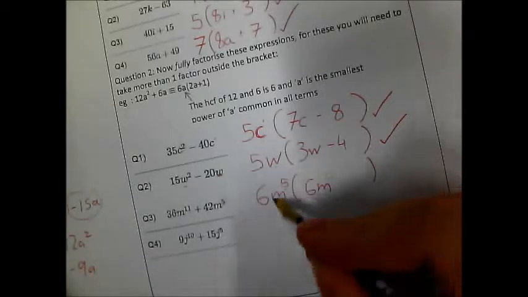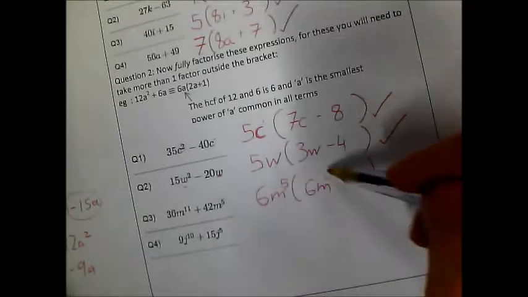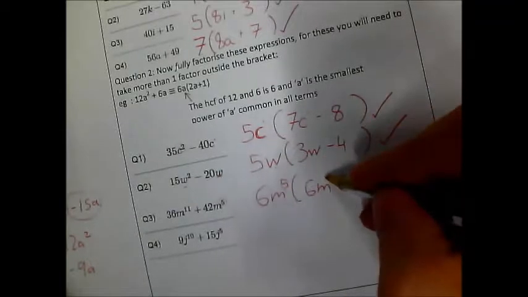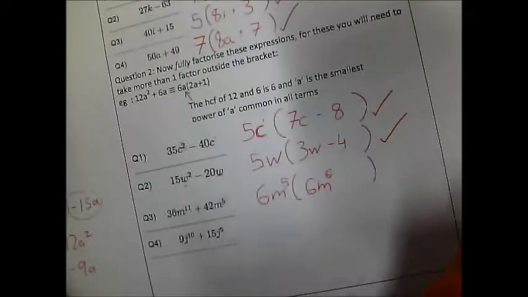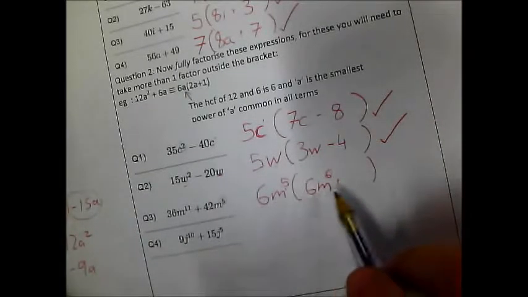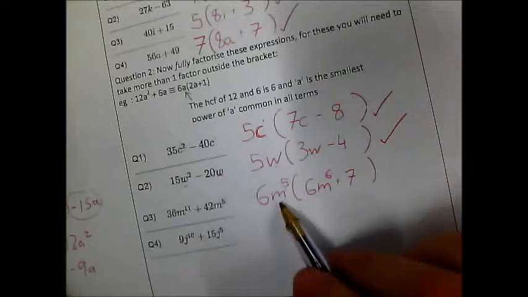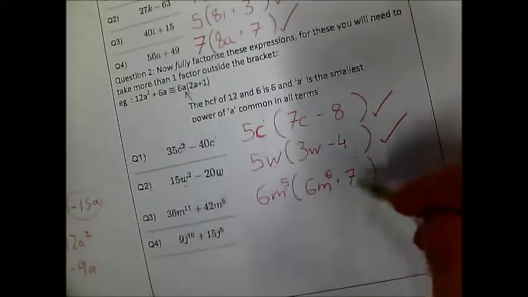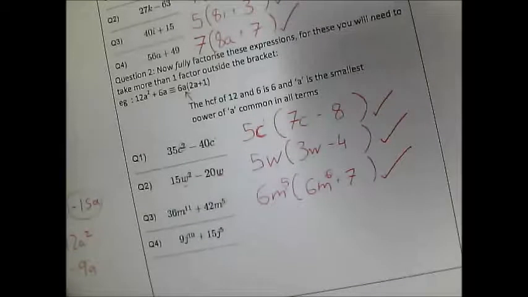Because when I multiply with powers, I just add the indices. So 5 plus 6 gives me 11. So m to the power of 6 times m to the power of 5 will give me m to the power of 11. And now 6 times what gives me 42, or 7. And I've already got an m to the power of 5, so I don't need to multiply any more m's. And I've checked inside the bracket, there's no more common factors, so that's finished.